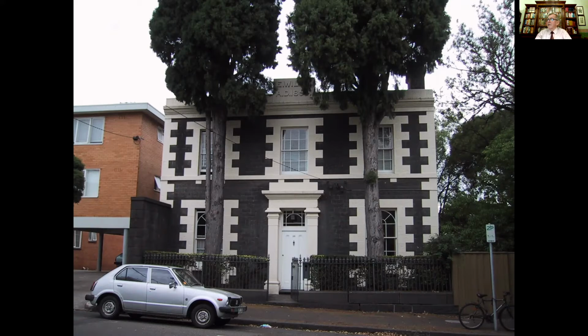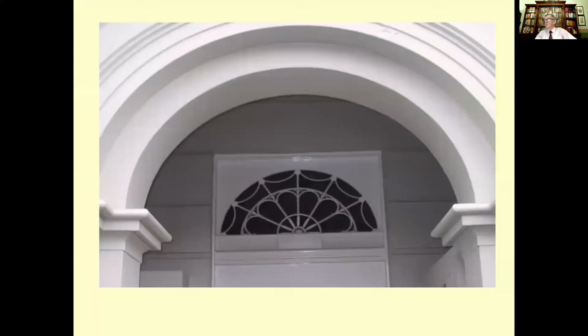So the fact is, in Victoria, there's very little of this Georgian Regency architecture. Most Victorian architecture in the 19th century was Victorian. I just mentioned this: this is a Georgian fanlight, so called because it looks like a lady's fan. This is a window above a front door, and these were typically openable for ventilation purposes.